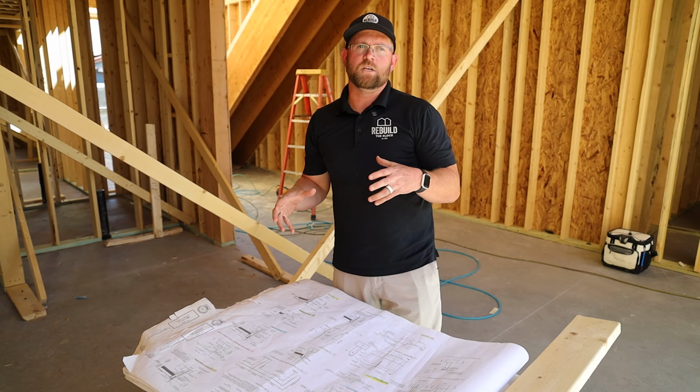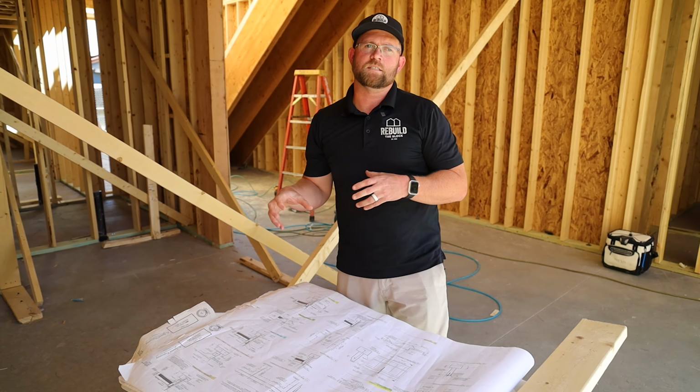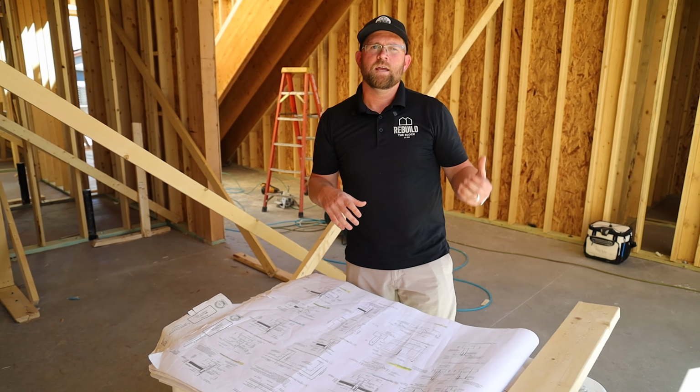So now that we have a good definition and exactly what it is that we have here on the construction site, let's talk about some of the causes that would create a catastrophic failure in the foundation.